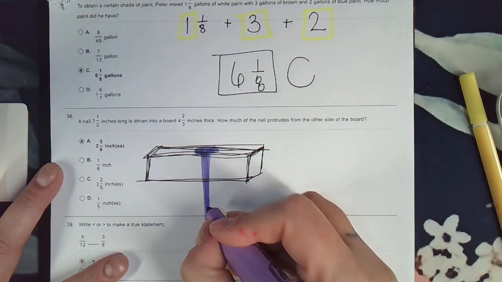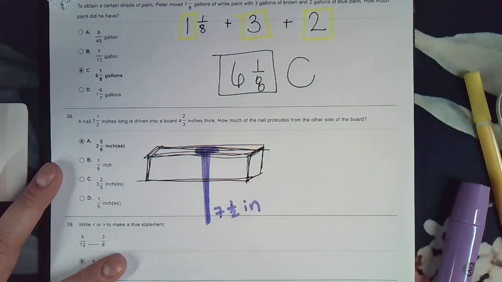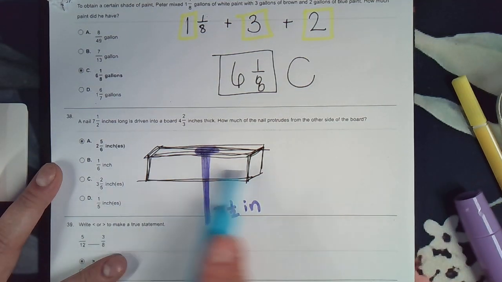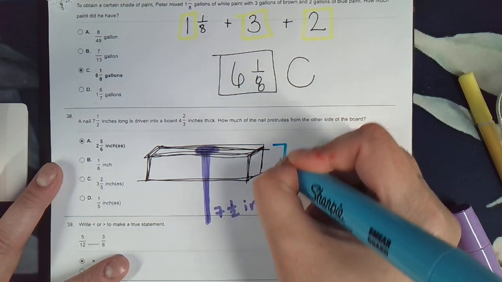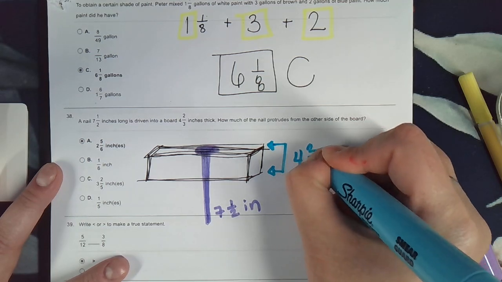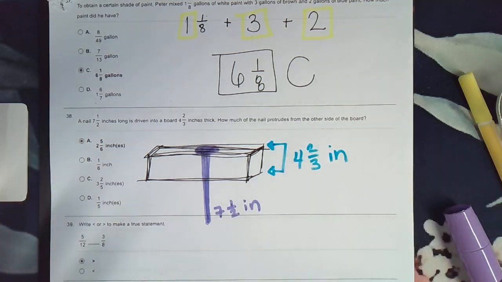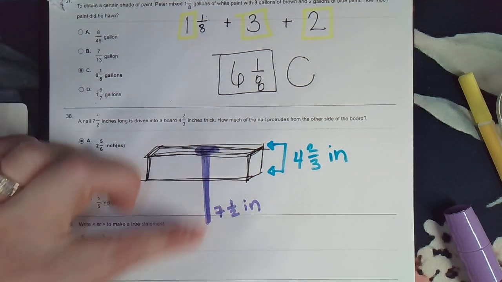But this nail is 7.5 inches long. The actual board is only 4 2/3 inches long. Okay, it's saying how much of the nail protrudes, that means sticks out, from the other side of the board.